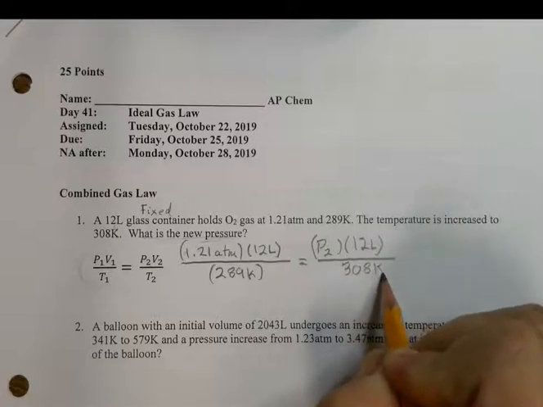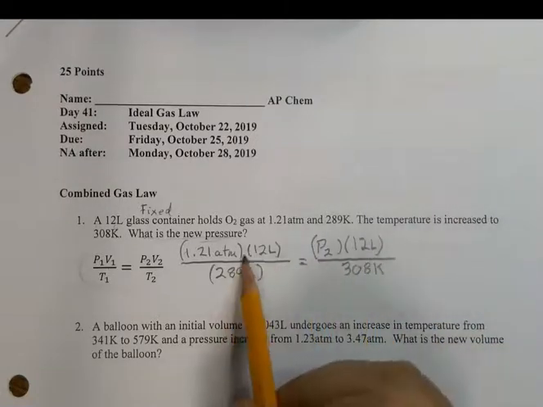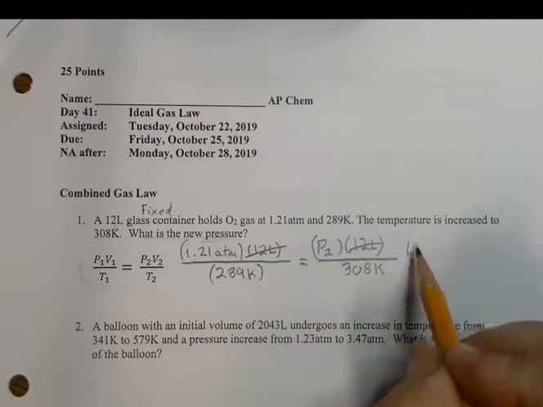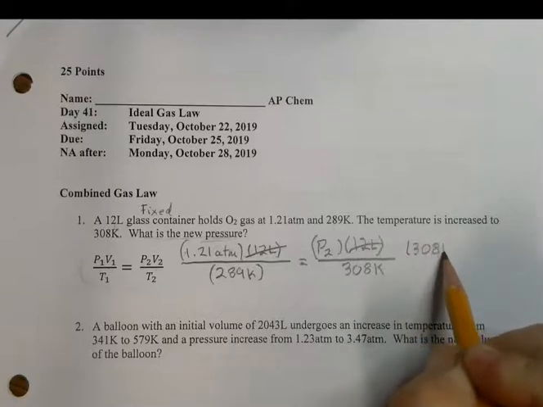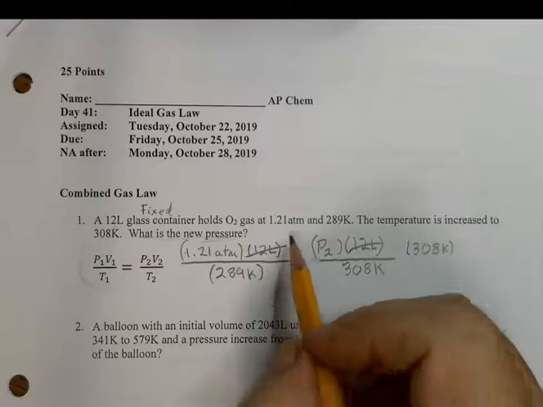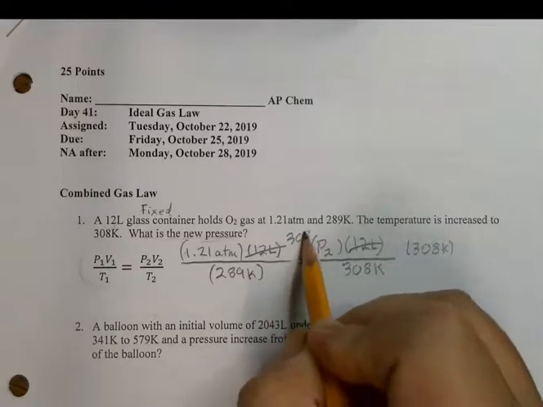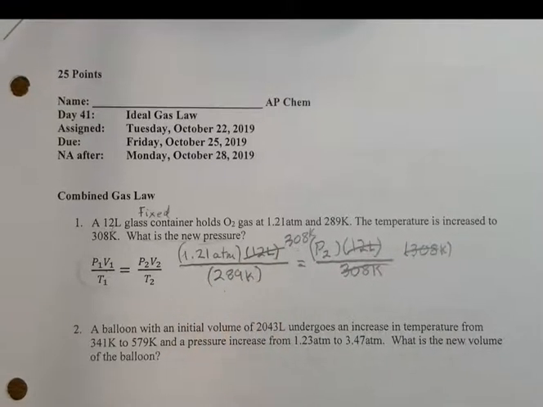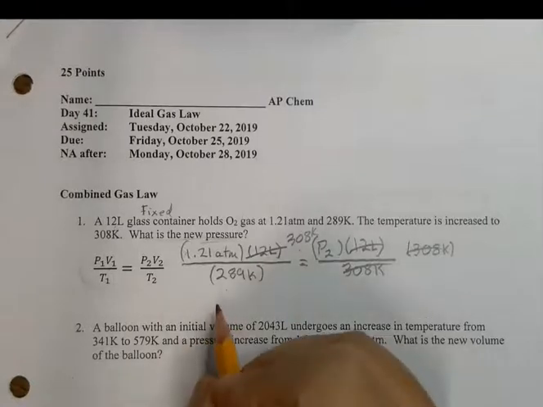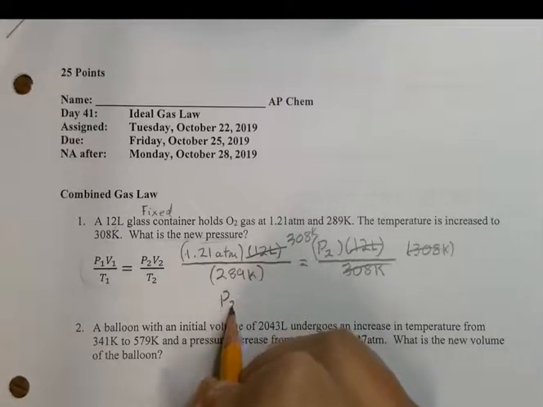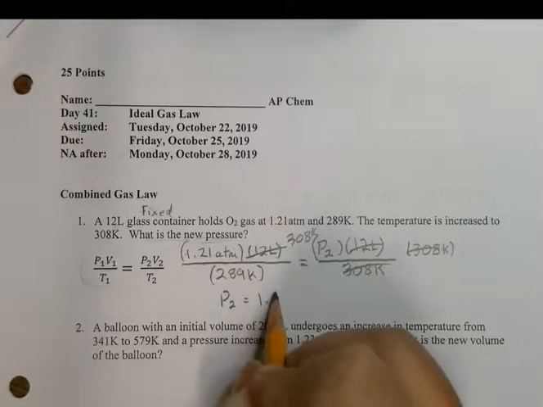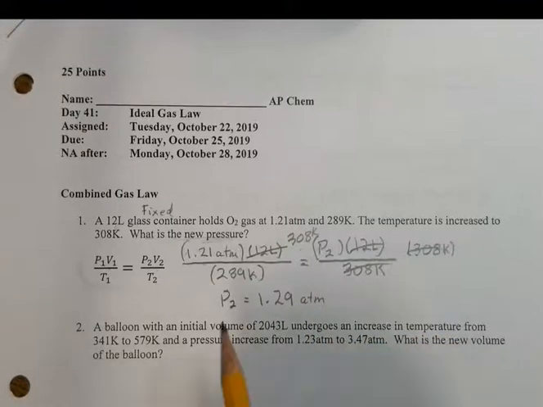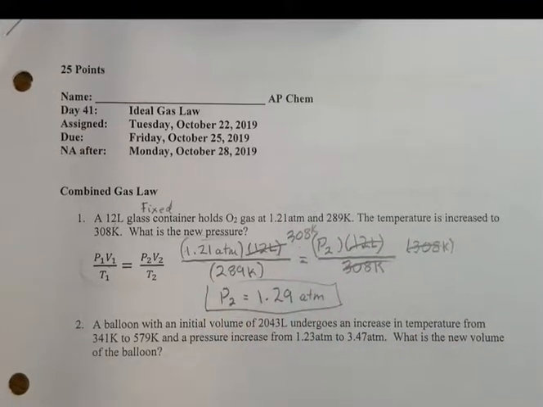So at this point, it's just a simple algebra problem. Since the volume hasn't changed, those cancel out. And now what you simply do is multiply both sides by 308. On this side over here, I'm going to multiply by 308 K. So these two cancel out. So it's 1.21 times 308 divided by 289. And what we get is that the new pressure, P2, equals 1.29 atmospheres. That's your answer. Okay, let's move on to the next one.